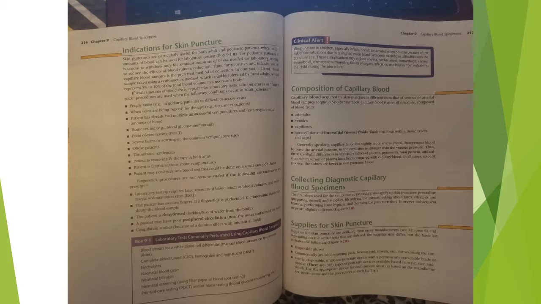Supplies for skin puncture. Supplies for skin puncture are available from many manufacturers. See Chapter 6. Depending on the actual tests that are ordered, the supplies may differ, but the basic list includes the following: disposable gloves, commercially available warming pack, heating pad, towels, etc. for warming the site, sterile disposable single-use puncture device with a permanently retractable blade or needle. There are many types of puncture devices available based on style, size, and depth. Use the appropriate device for each patient situation based on the manufacturer's instructions and the procedure at each facility.